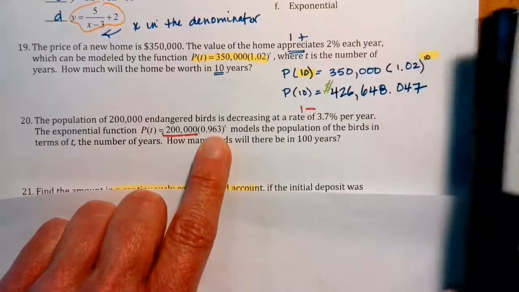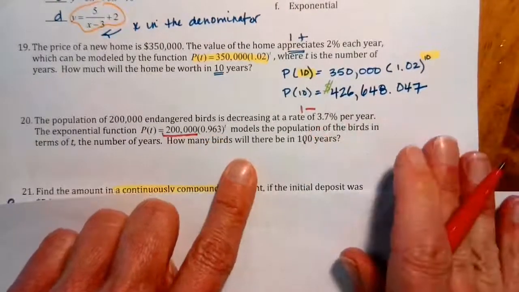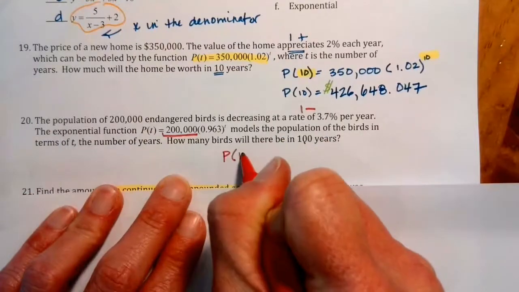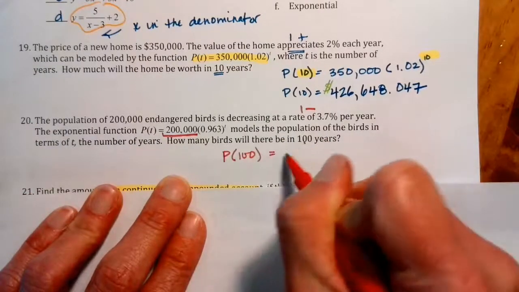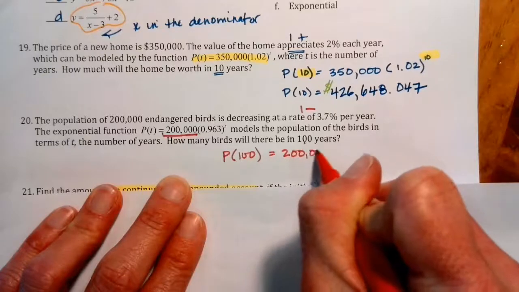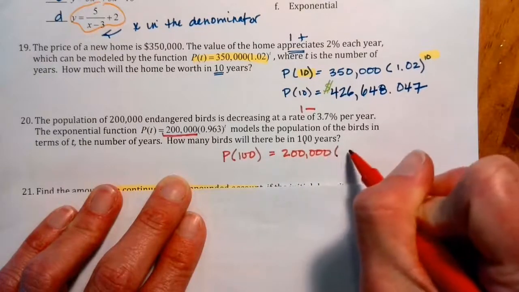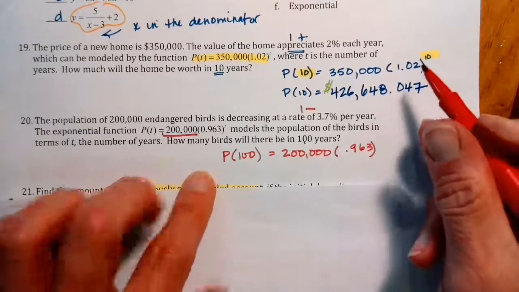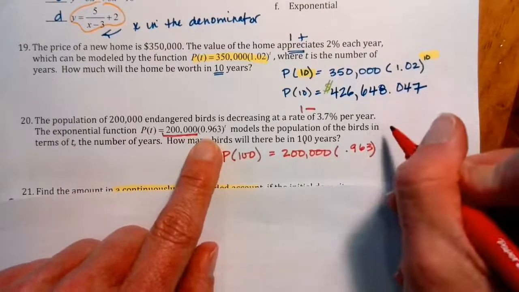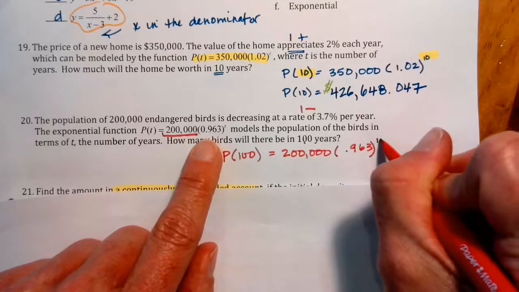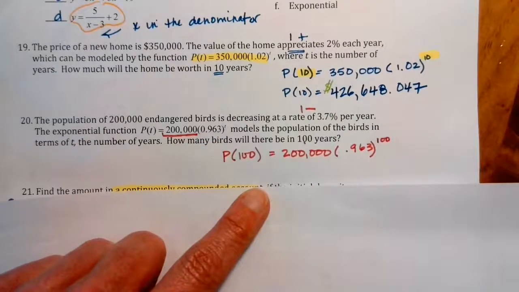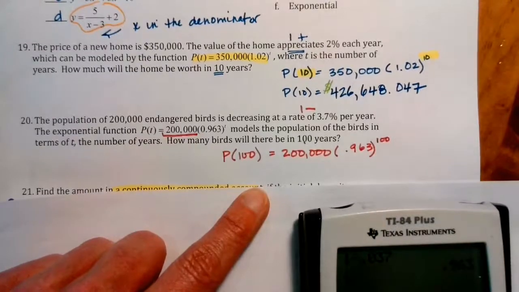Okay, what am I looking at? 100 years, what's going to happen to our birds? Are you ready? So the population in 100 years is going to be equal to how many I started off with times my rate of decrease to the power of how many years I'm talking about. And this becomes a simple calculator problem.